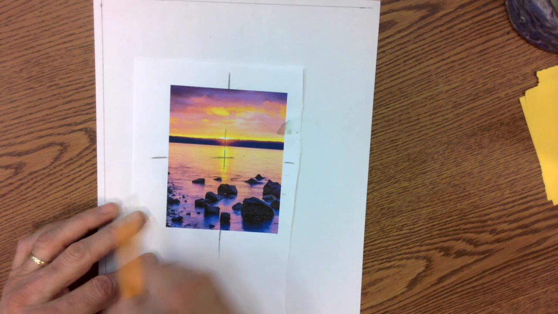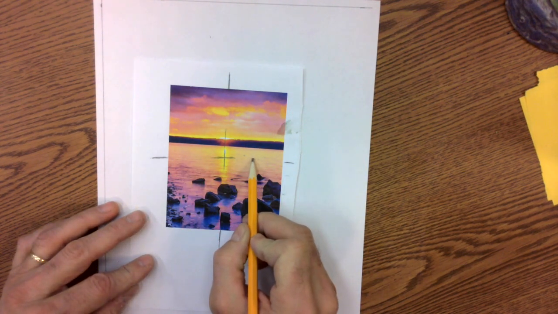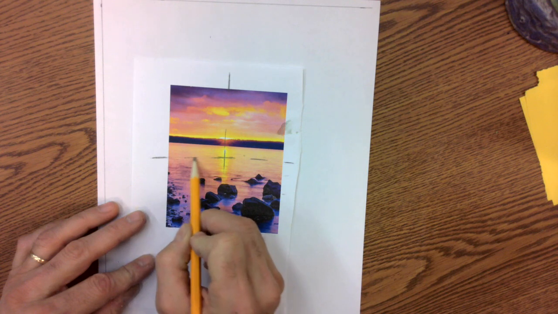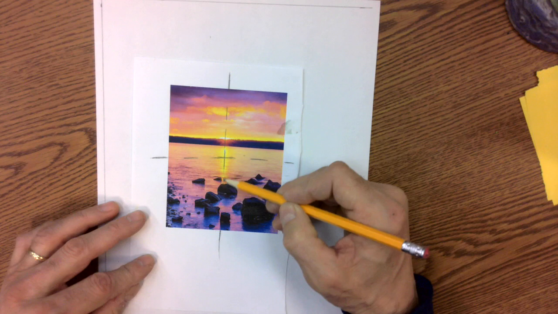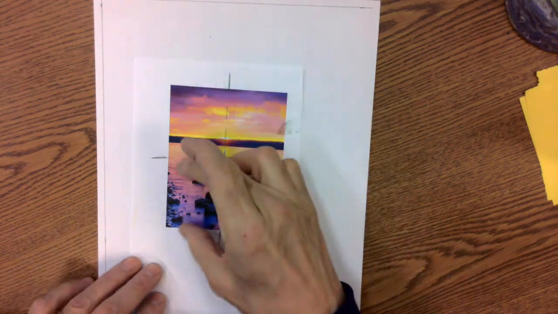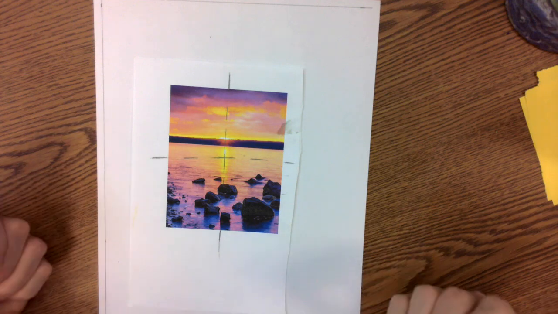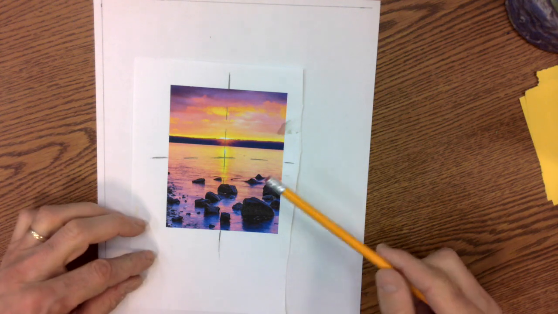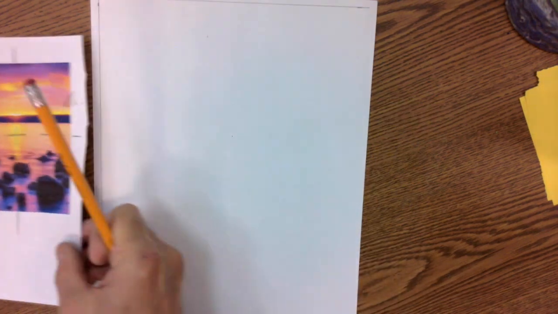And I made a little cross right in the middle. Just that, and you can get four kind of equal places. If I wanted to, I could draw another line right here, another one right there, just a little bit, to get those four equal spots. And for a landscape, really that's all you need to do. You won't have to be absolutely perfect in your pre-sketch. All right, I'm going to put this aside for a second.